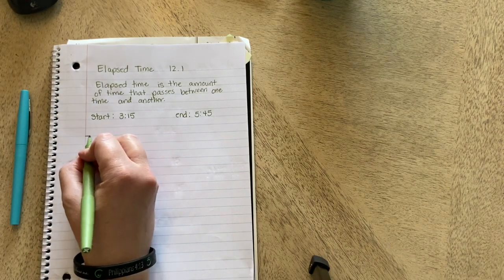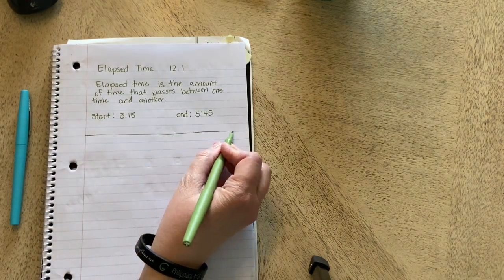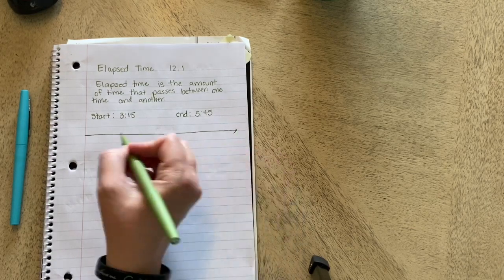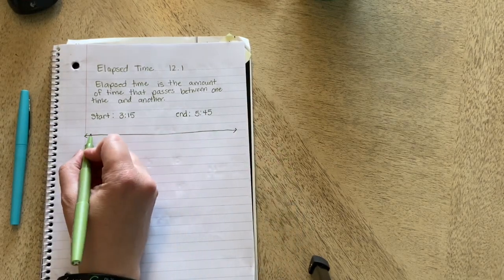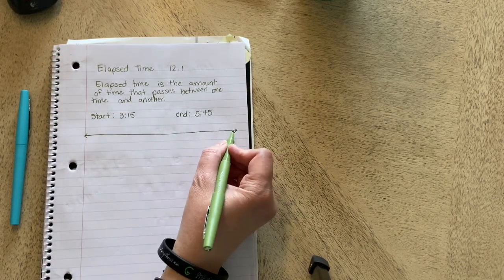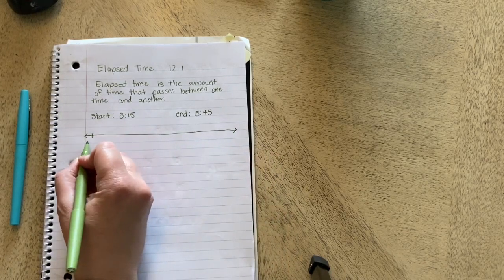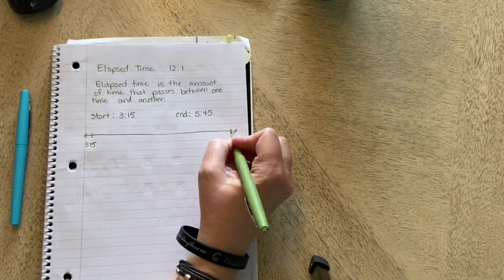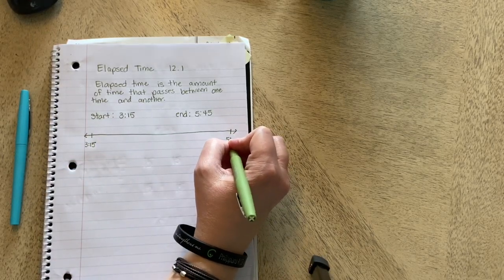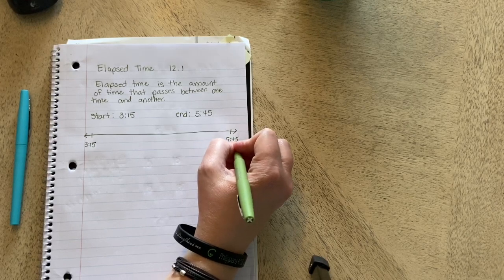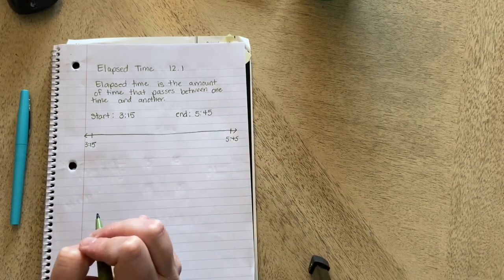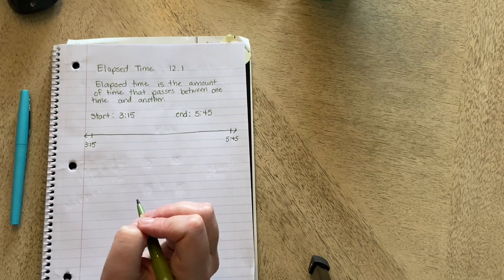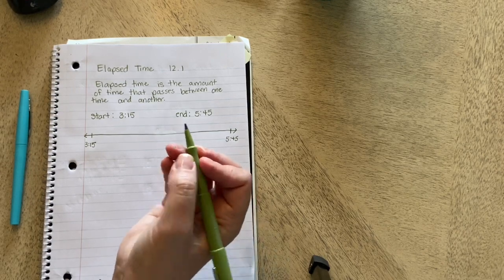We draw our timeline, our number line. We know our start is on this side and our end is here. So we put our start time here at 3:15 and our end time 5:45 here. And so we jump on our timeline.